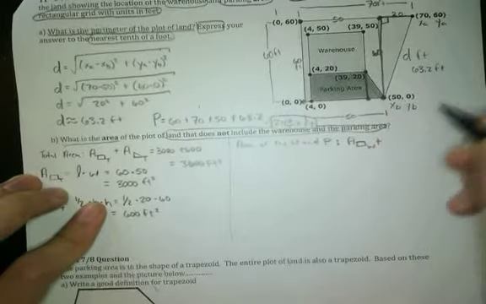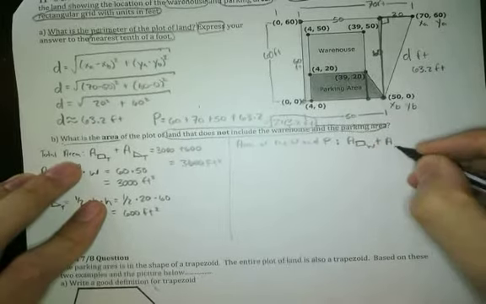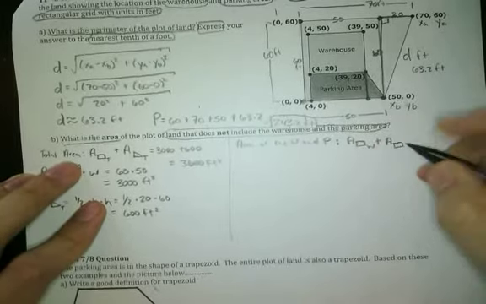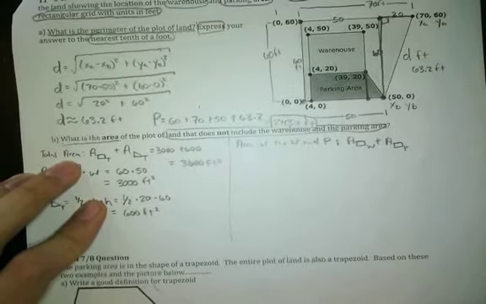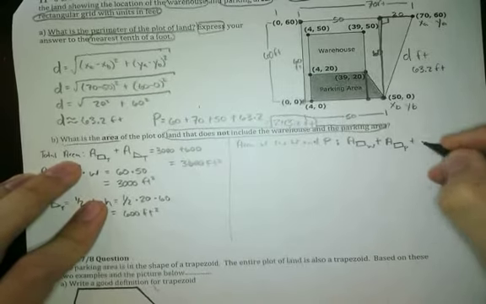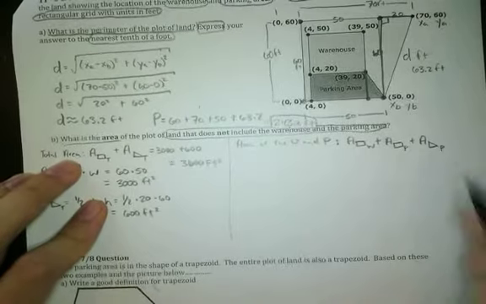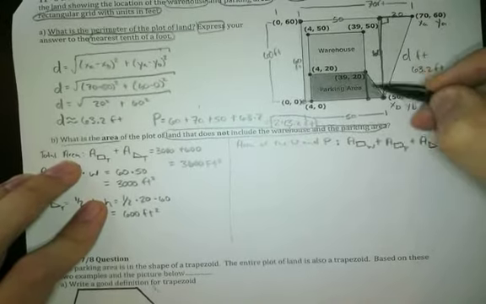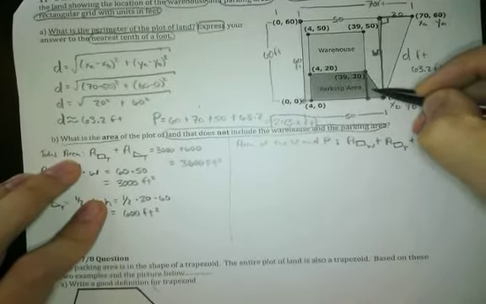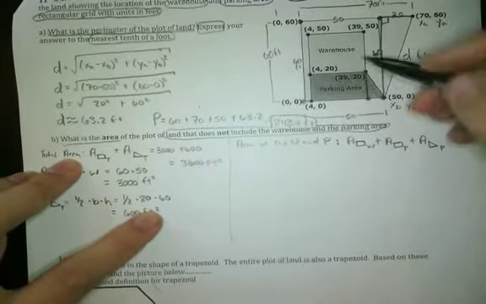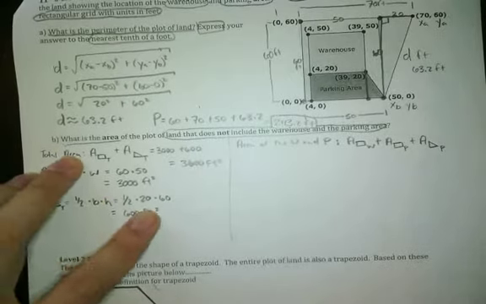So I'm going to add another rectangle, which is part of the parking lot, plus the area of the triangle that came from the parking lot. Because I took the parking lot and I broke it into two shapes. So I'm just going to find each of these areas one by one.